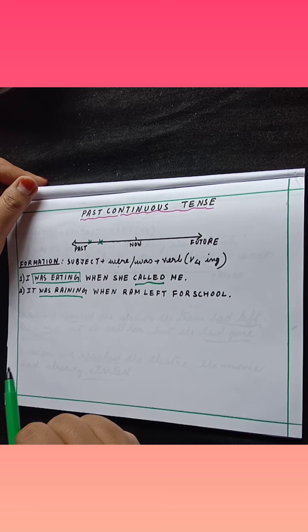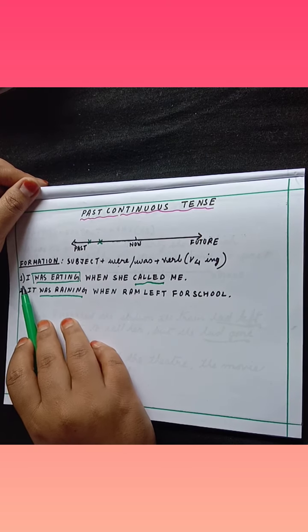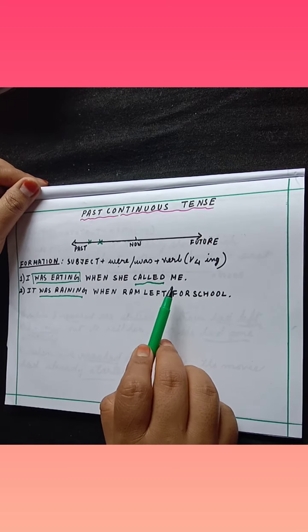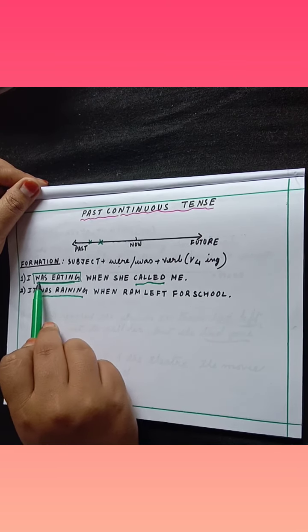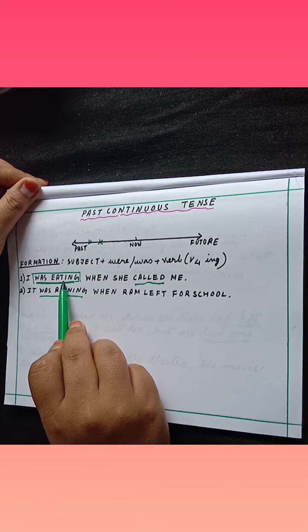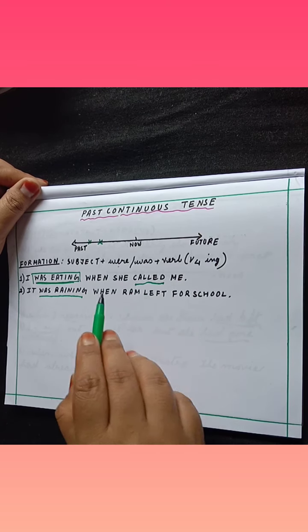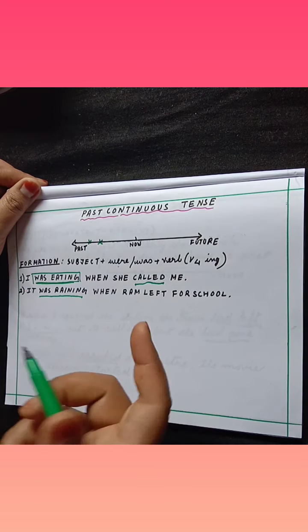First of all we have to detect the verbs used in this sentence. I was eating when she called me. Here was eating: was is a helping verb, and eating is the main verb. And we have another main verb here, called. We have to understand in which tense and which form each is used.